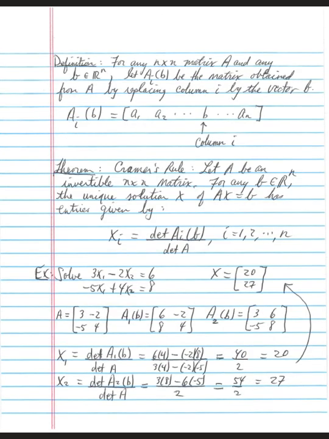Definition: for an n by n matrix A and any vector b in Rn, let A sub i of b be the matrix obtained from A by replacing column i by the vector b. This is tricky notation, and it's more clear when we do the example at the bottom. But by definition, A sub i, you would go all the way over to your ith column, and then that would get replaced with whatever vector b was given to you.